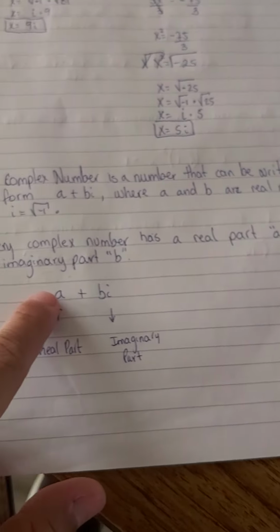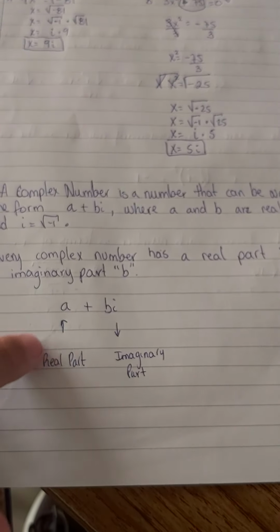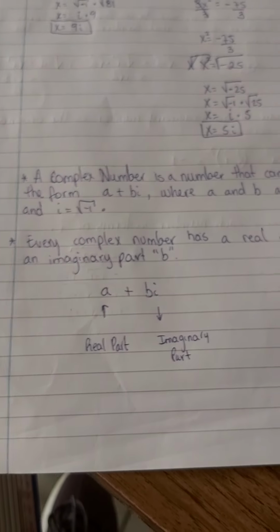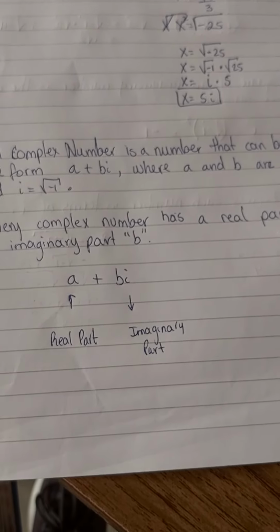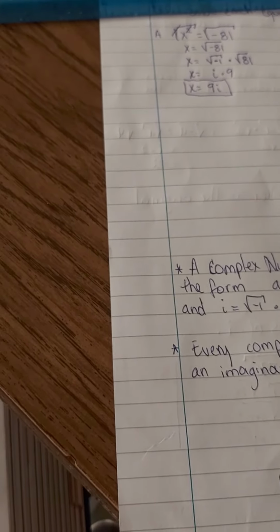So if we have a plus bi, a is the real part and b is the imaginary part. Okay? So, complex numbers. Now, complex numbers, we're going to call this set C. Okay, complex number set C.